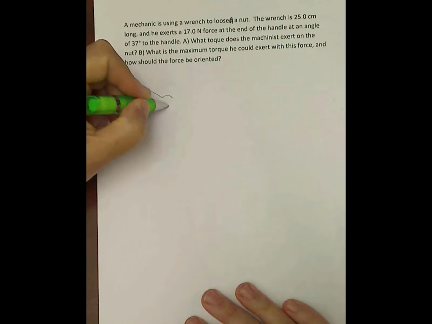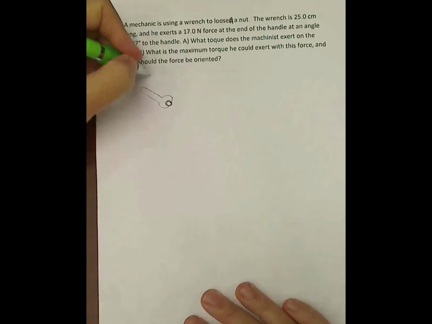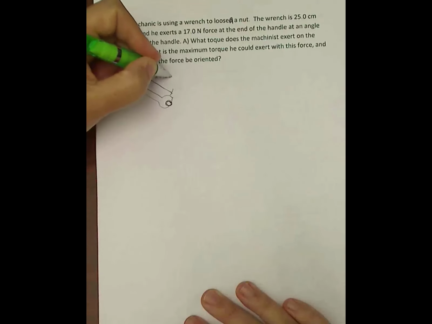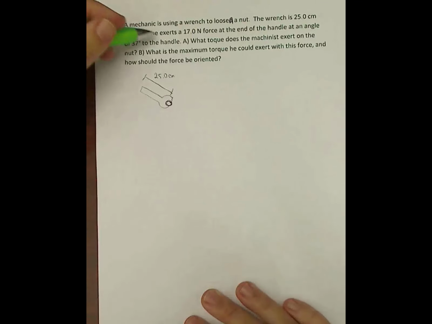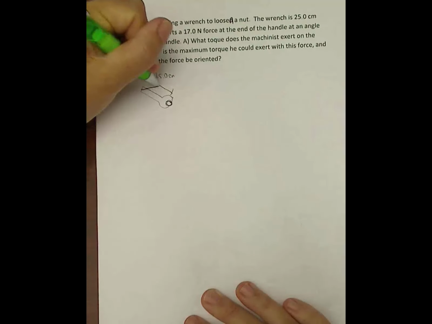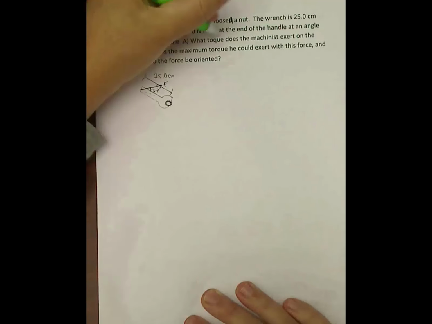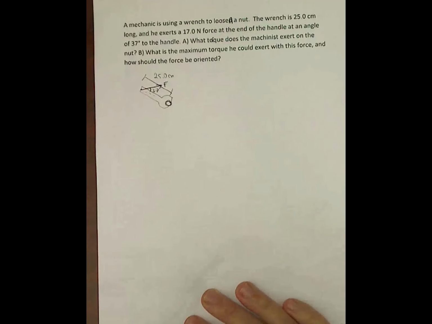Quickly draw, here's my wrench. I've got my nut inside the wrench. I'm told that the length here is 25.0 centimeters, and he exerts a 17 Newton force at the end of the handle at an angle of 37 degrees to the handle. So he puts on a force like this, where that angle is 37 degrees. What torque does he exert on the nut?